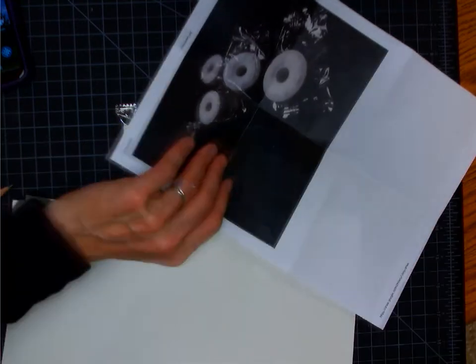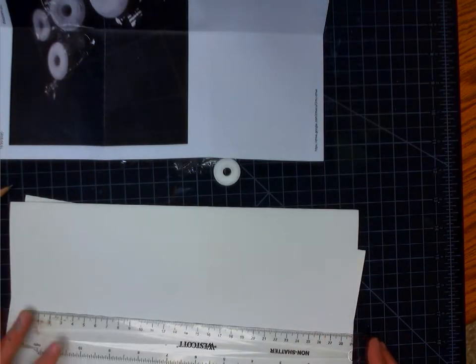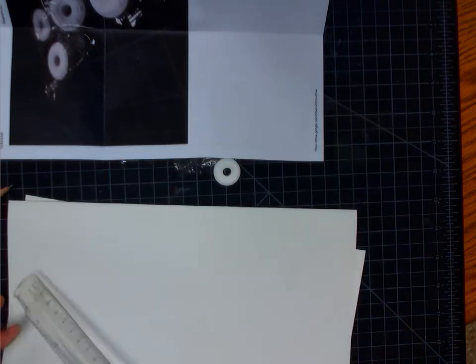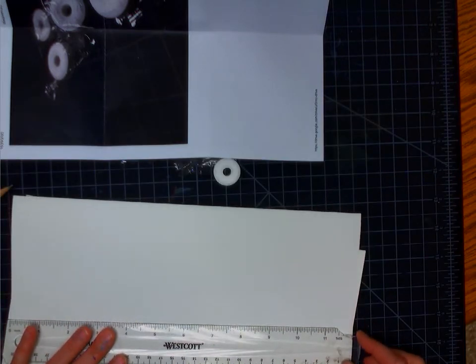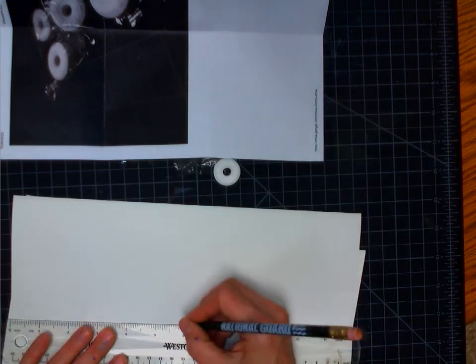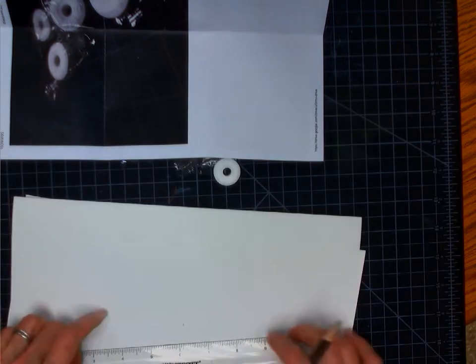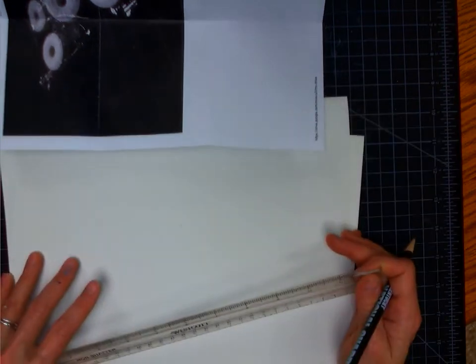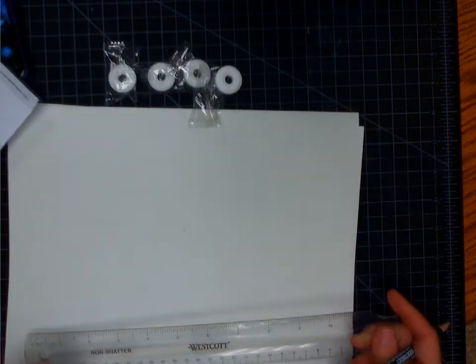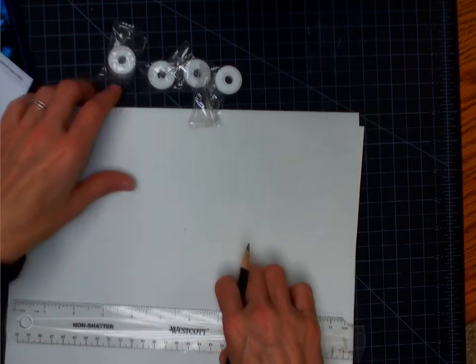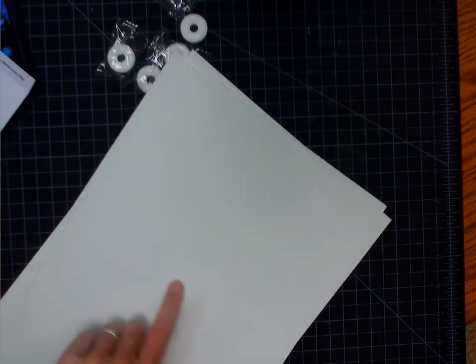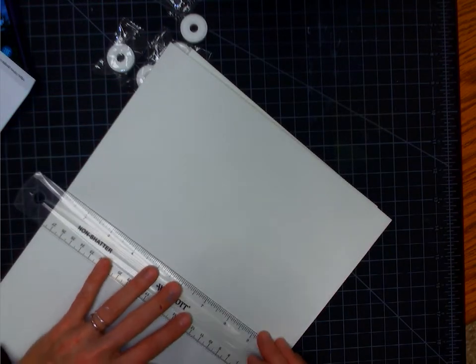What I can do here is, I'm giving you each a sheet of 9 by 12 paper. So divide 12 in half, and we get 6. I'm going to make a little mark at 6. I've done one down here and one in the middle, and I'm just going to trace that.